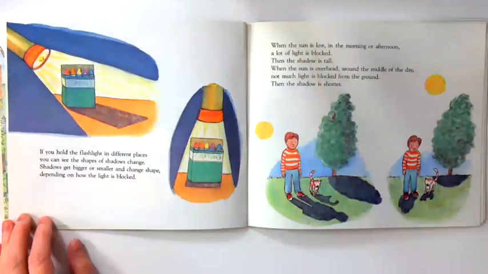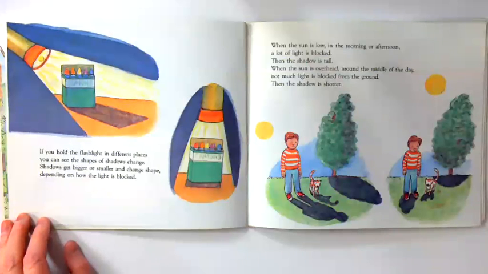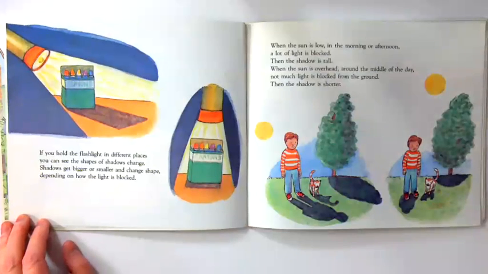If you hold the flashlight in different places, you can see the shapes of shadows change. Shadows get bigger or smaller and change shape depending on how the light is blocked. When the sun is low, in the morning or afternoon, a lot of light is blocked. Then the shadow is tall. When the sun is overhead around the middle of the day, not much light is blocked from the ground. Then the shadow is shorter.